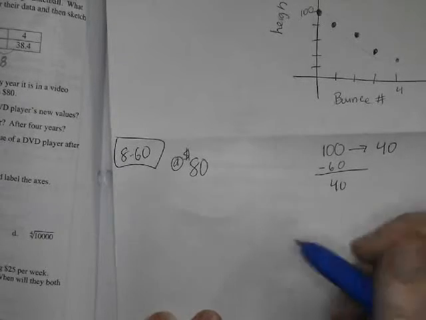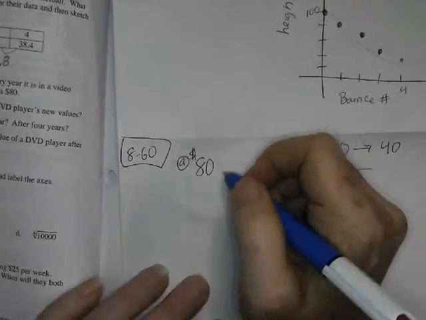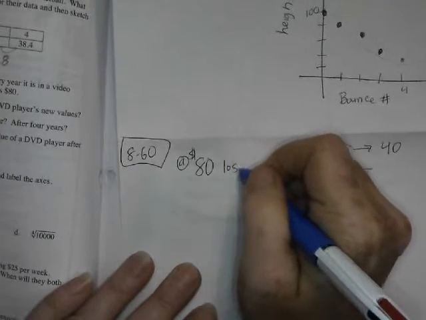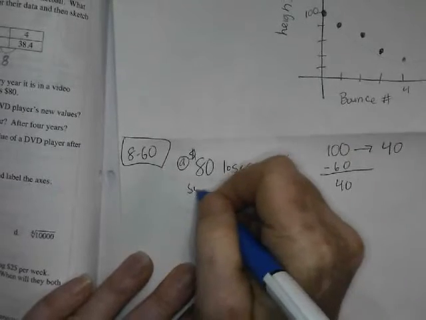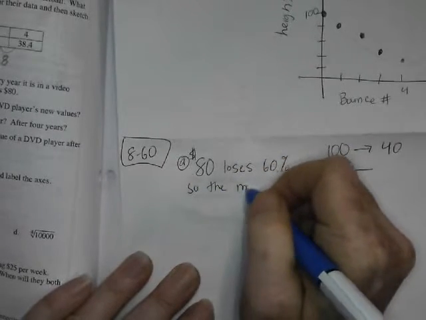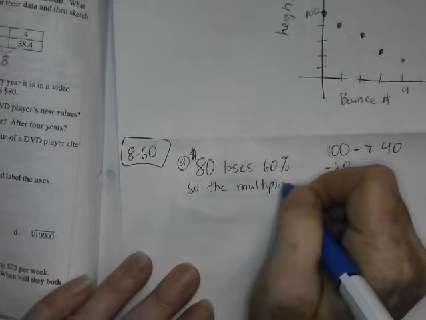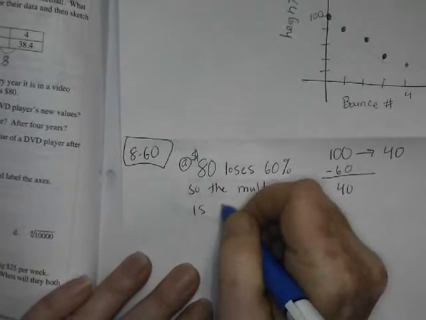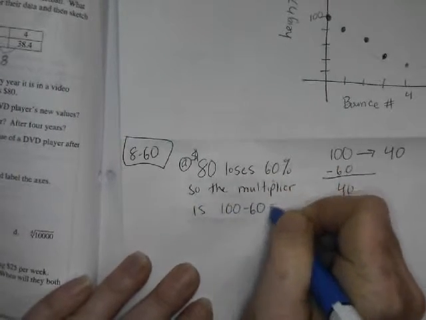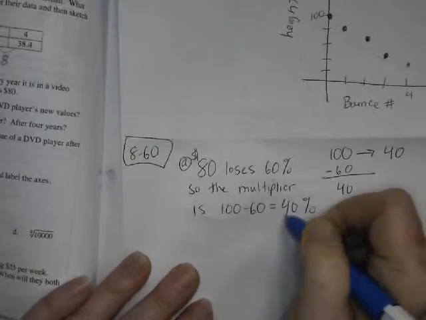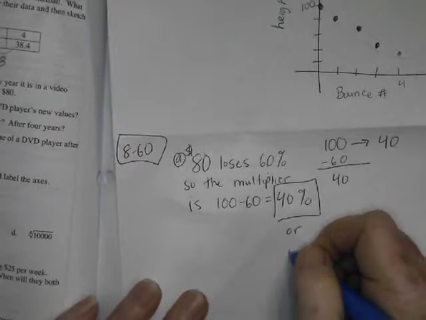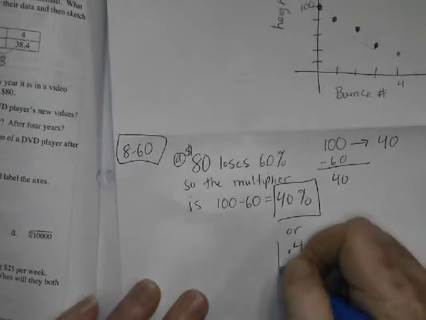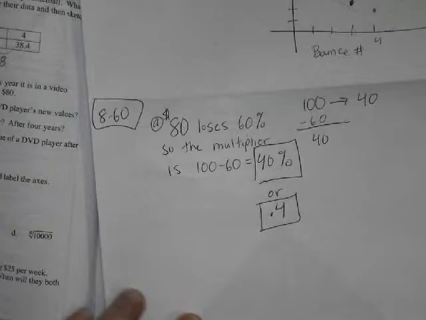I think so, yeah. I'm going to say $80 loses 60%, so the multiplier is 100 minus 60, which equals 40%. The multiplier is 40% or 0.4. Let's just say it's 0.4, okay?